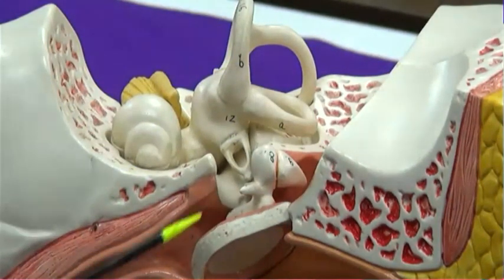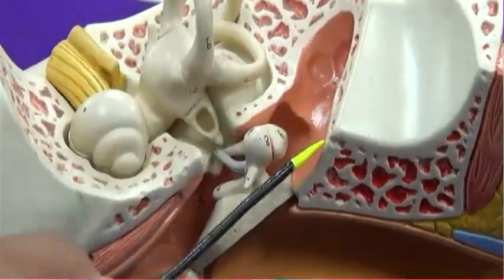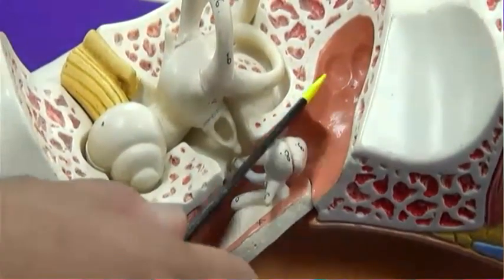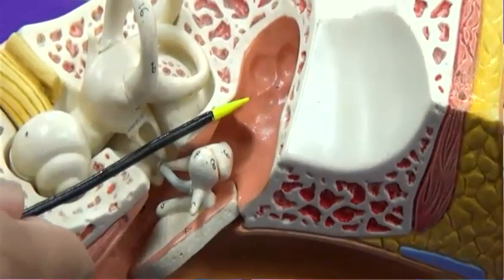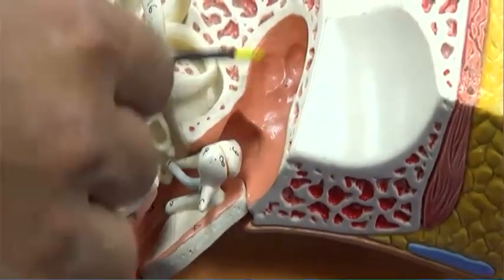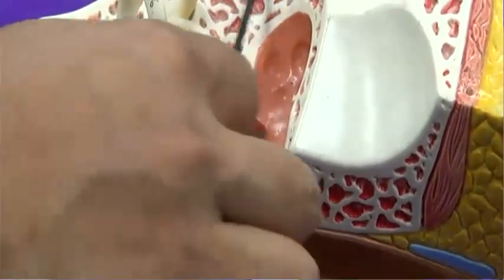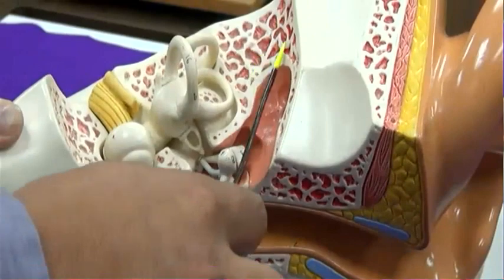Okay. So within the tympanic cavity, you can also see the extension of the posterior wall, where it forms the antrum, or entrance, into the mastoid process. So posteriorly, that is where you have the air cells of the mastoid part of the temporal bone.